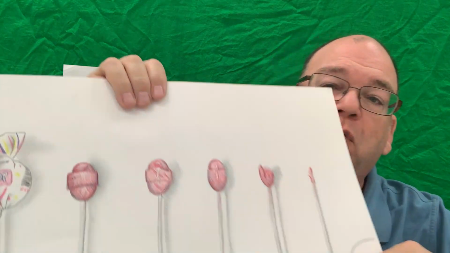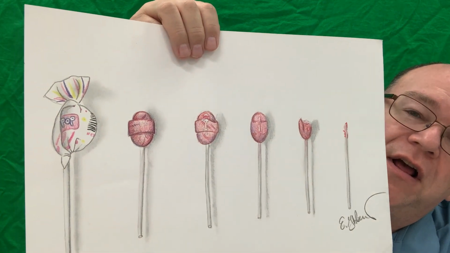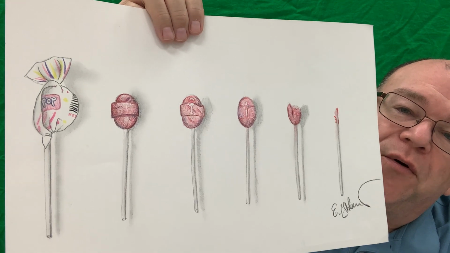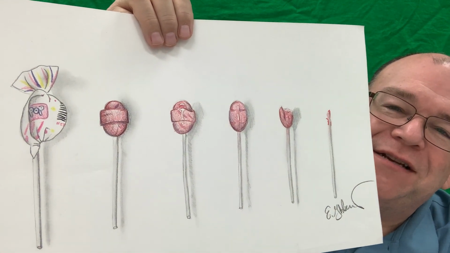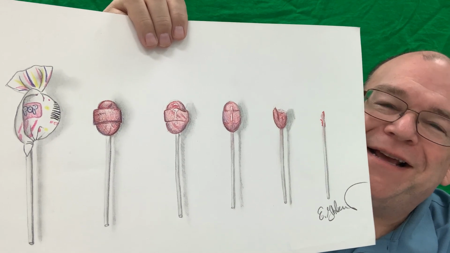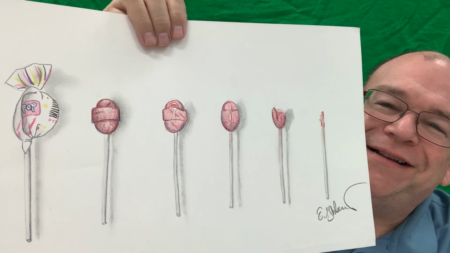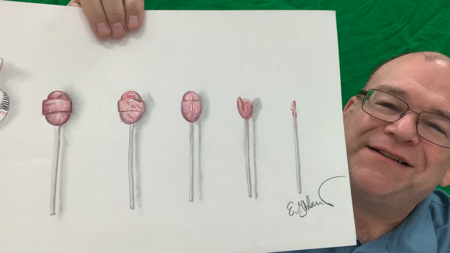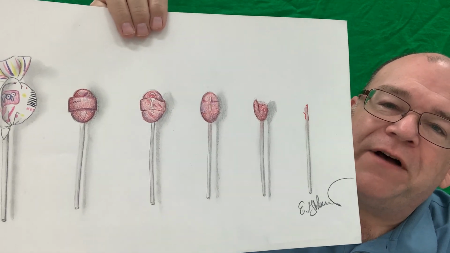This is a common one where you morph things, you show their progress. So we give the kids lollipops. They do this in middle school and elementary, and they have to draw the lollipop, and then they get to have it a little bit, and then draw it again, draw it again, draw it again until it's gone. So this can be kind of fun.